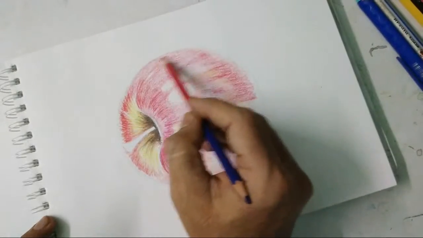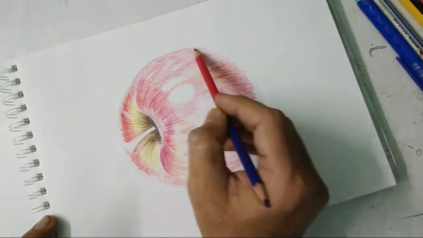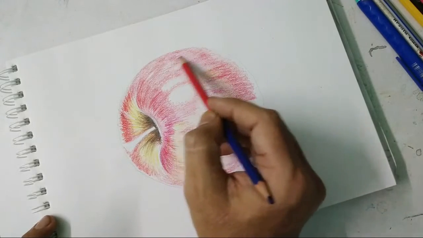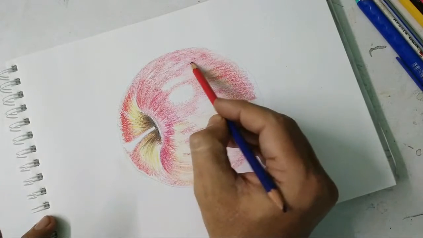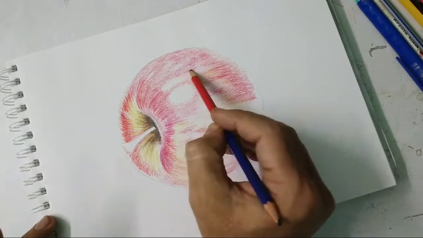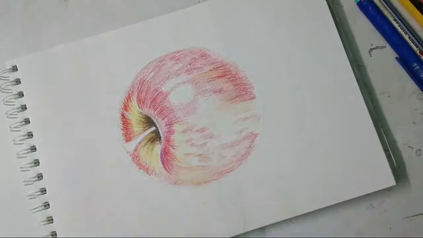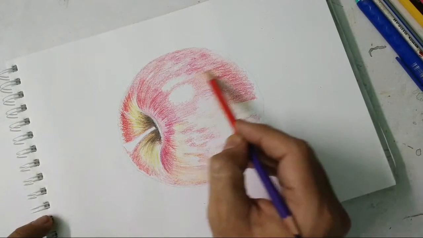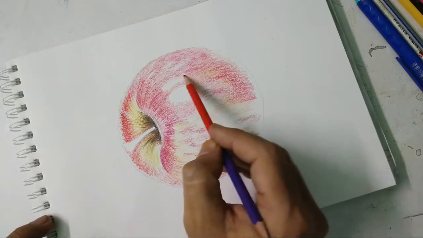Now a round effect of the apple I have created, but on the outside I will just rub white after some time to give a texture. So first we apply a base.